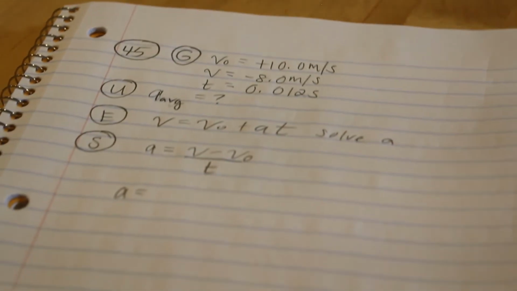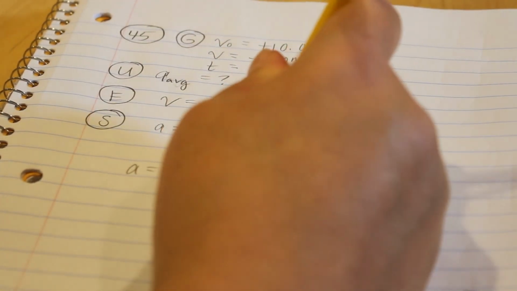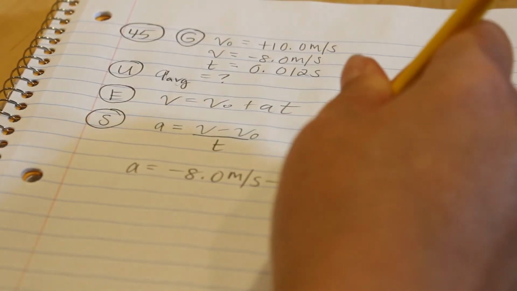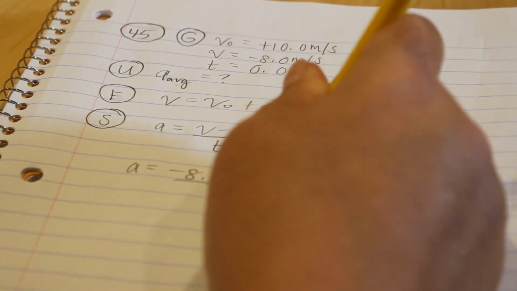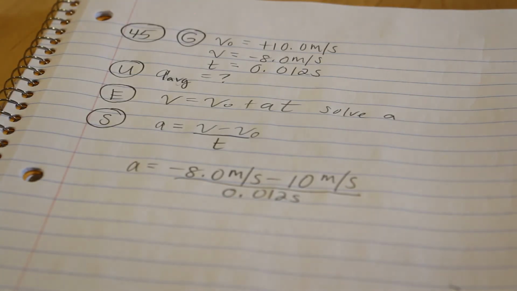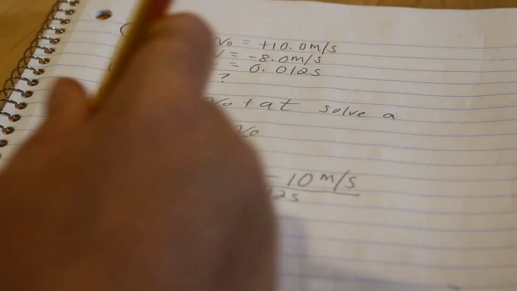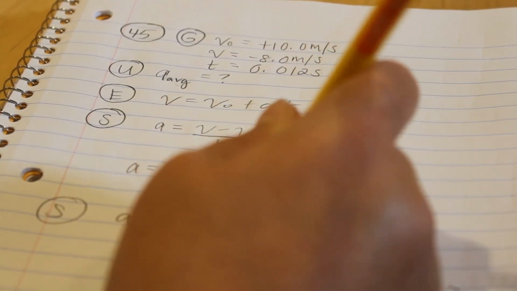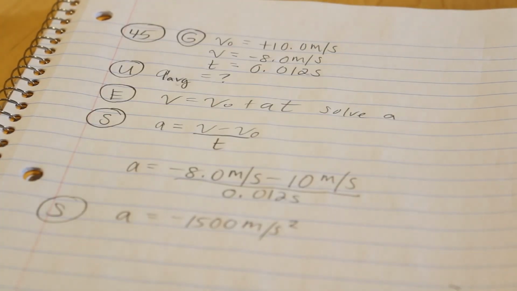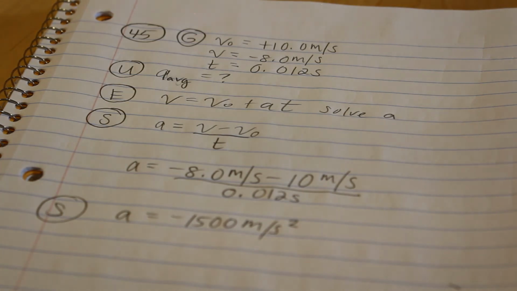So if I plug this in, rearranging the equation around, I get A equals -8 meters per second minus 10 meters per second, all divided by 0.012 seconds. And so what do I get for that at the end? Acceleration equals -1500 meters per second squared, which seems rather large, but it can happen with a ball easily.